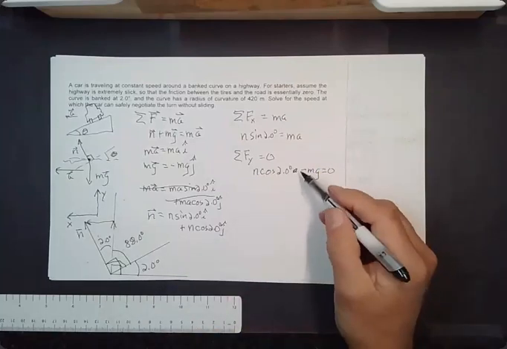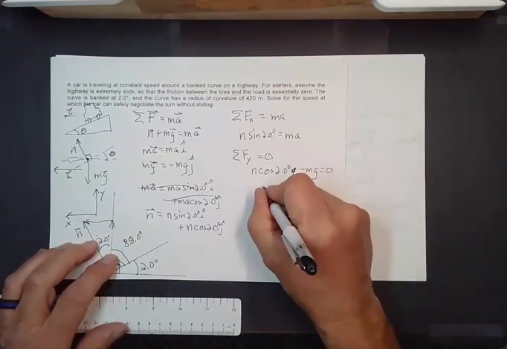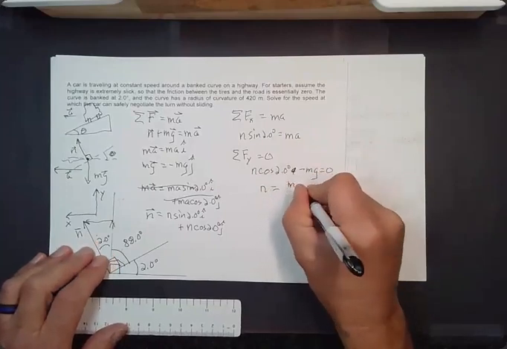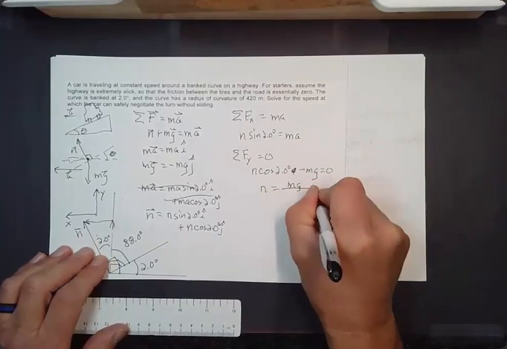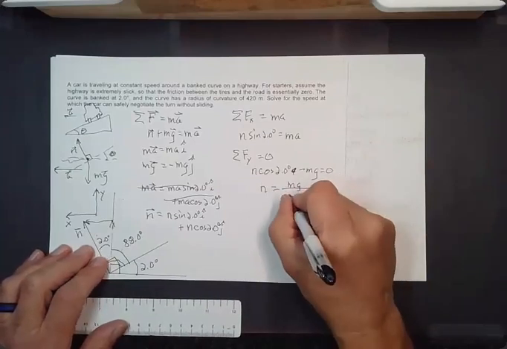Thinking a step ahead again. All right. Well, I can figure out what the normal force is from this. It's just going to be mg. I'm doing two algebra steps at once here. Kick the mg across, divide by the cosine of 2.0.